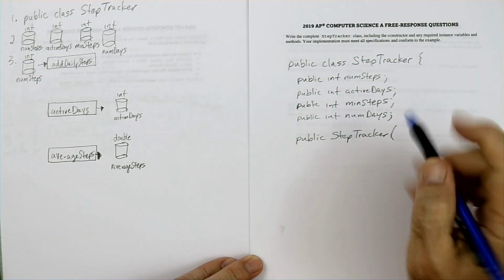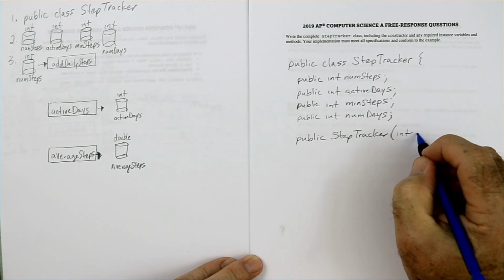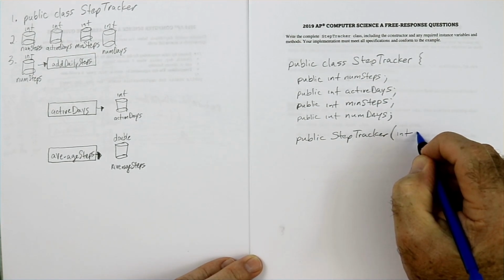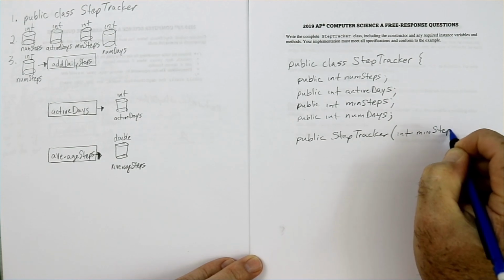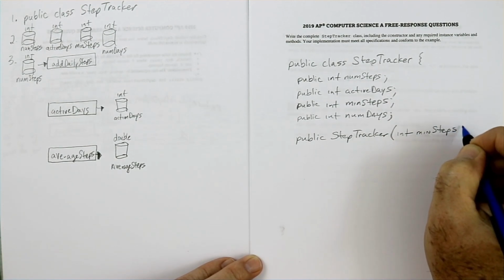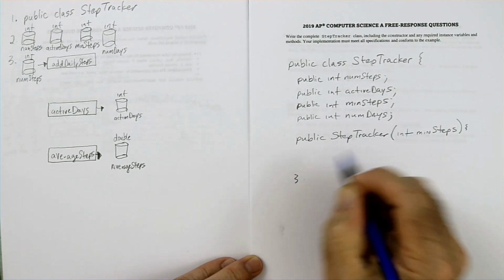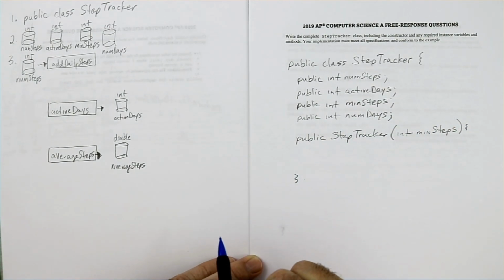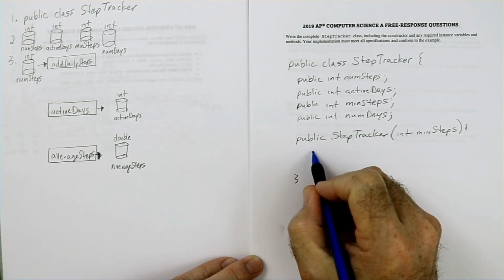Okay, so we're going to go int min steps. Now in your constructor, you got to make sure you instantiate things. All right, so let's go ahead and set the min number of steps.